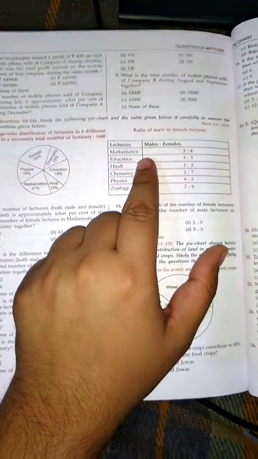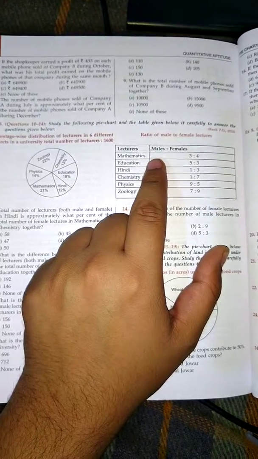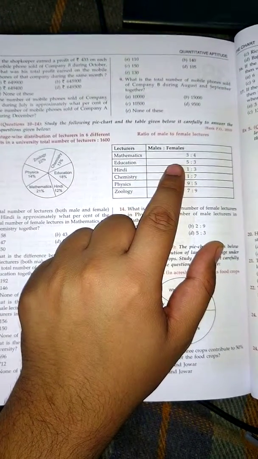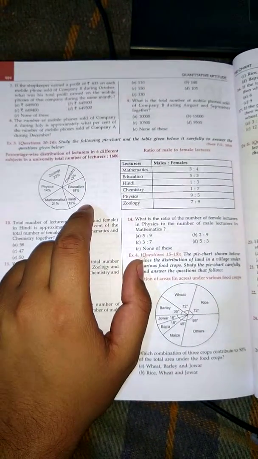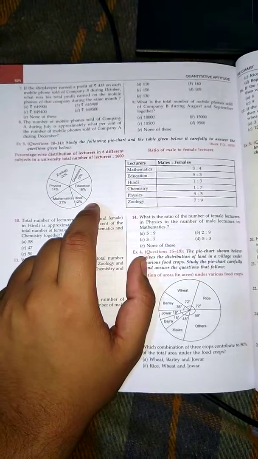We are also provided with the ratio of males and females, so we need to use that ratio as well as this pie chart to get our answers. First I'll solve these 5 questions based on this pie chart and then we'll check our answers.